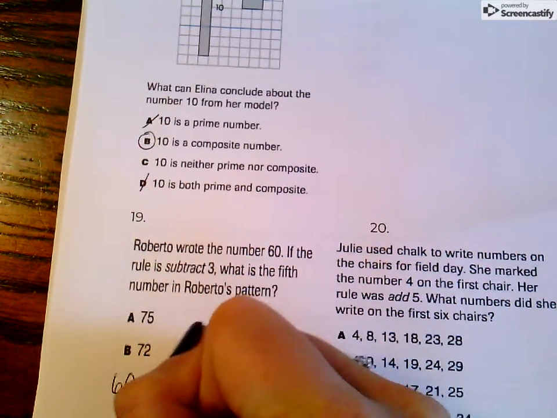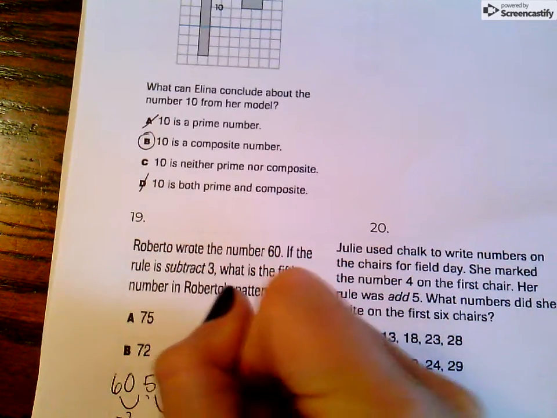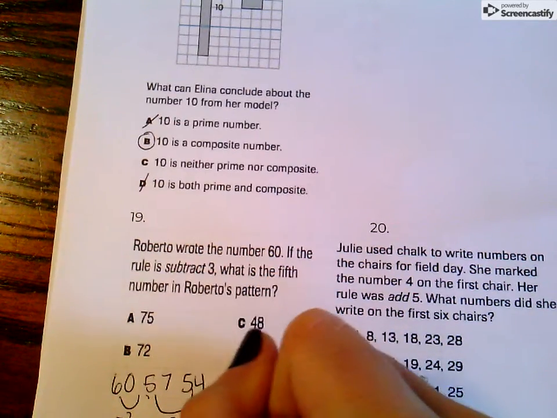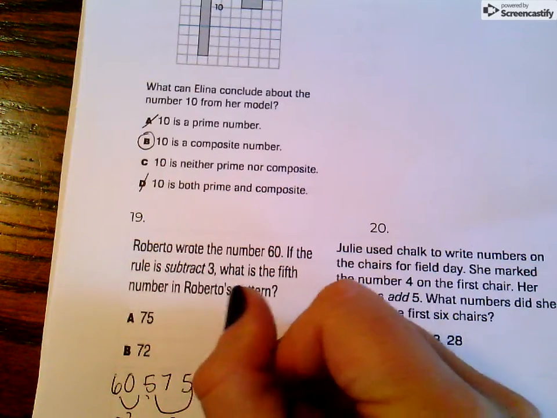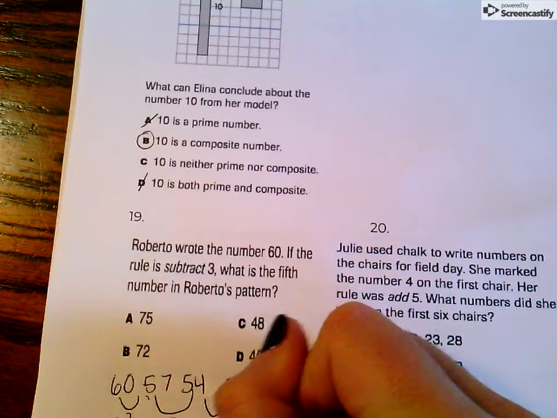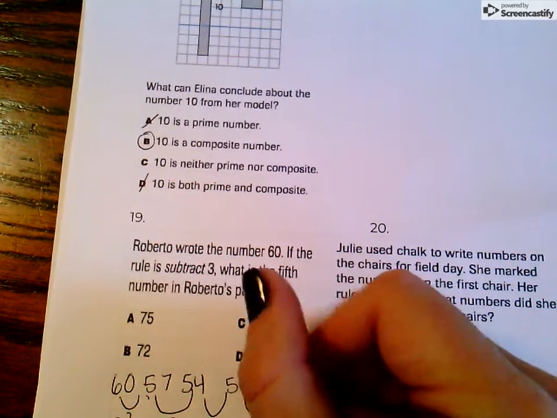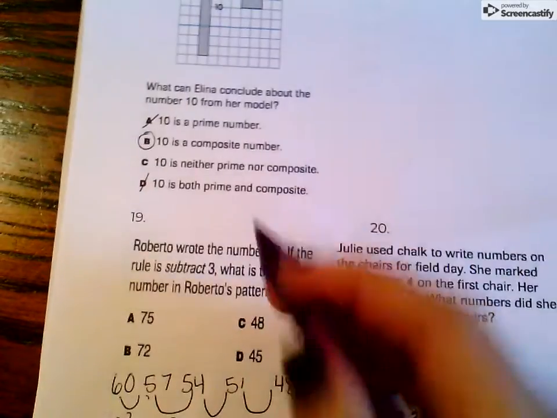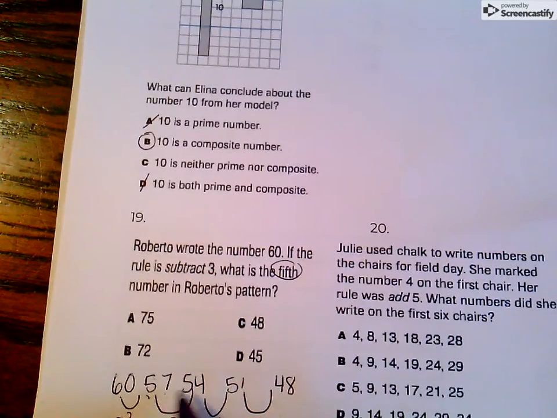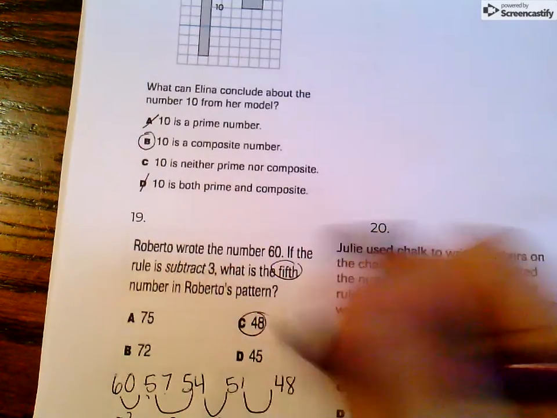Minus 3 from 57 would get you to 54. Minus 3 from 54 would get you to 51. And then minus 3 to get you to 48. Fifth number: 1, 2, 3, 4, 5. 48 would be your fifth number.